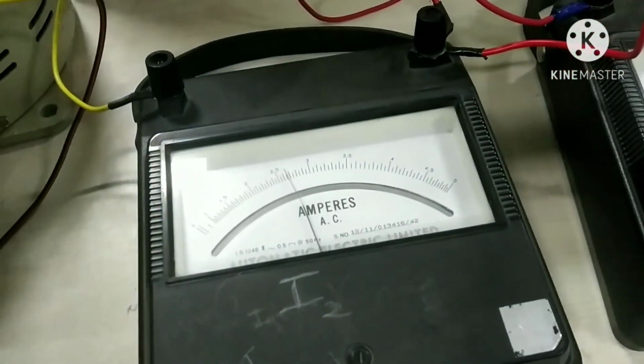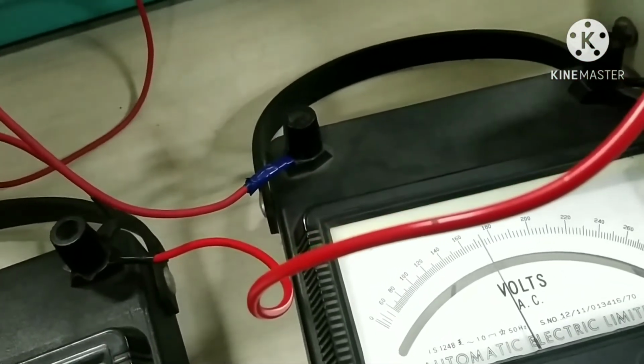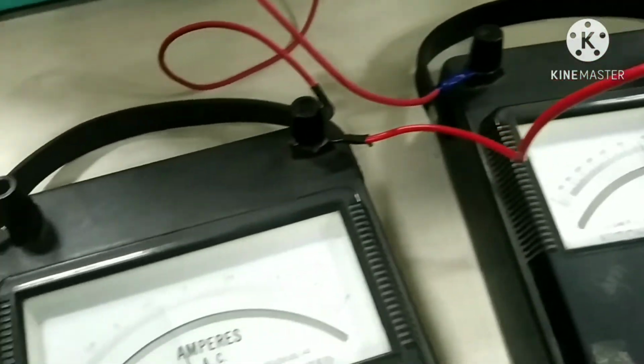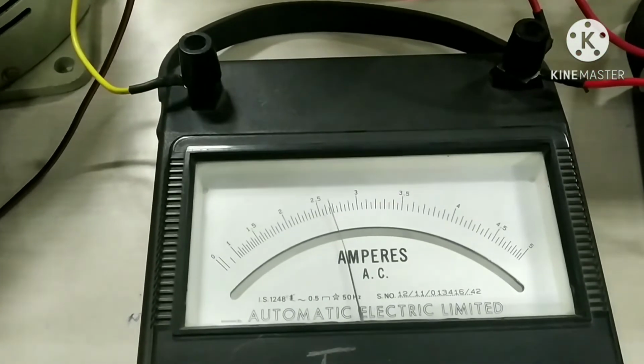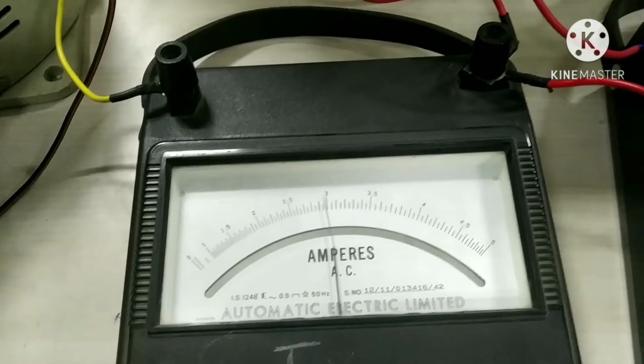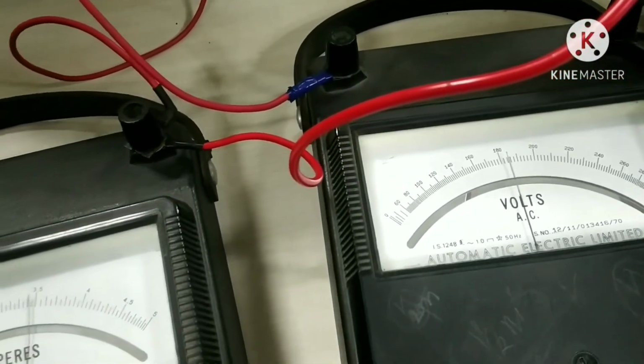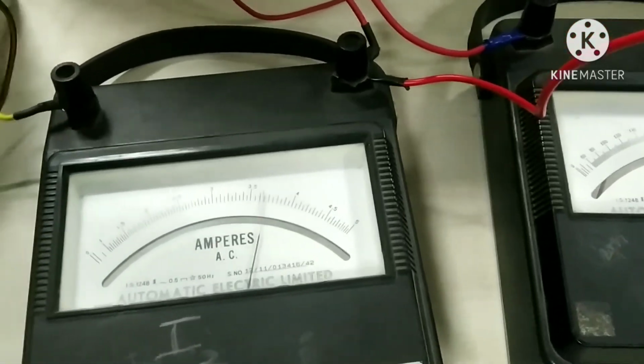Here if we observe the voltmeter reading at 160 volts or 170 volts, we are getting 2.3 amperes, 3 amperes we are getting for 180 volts. And if we increase further, the current is increased.